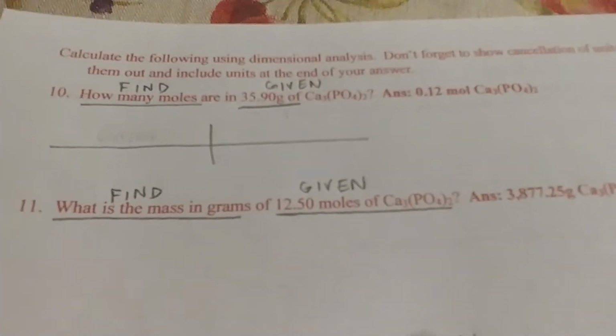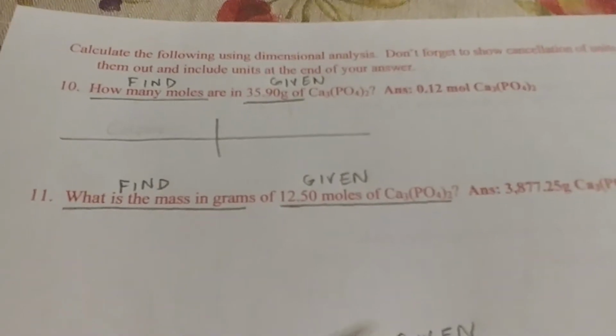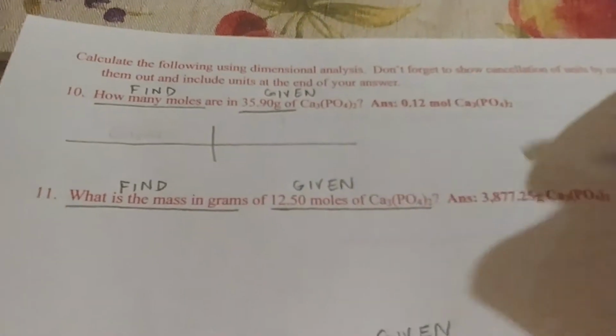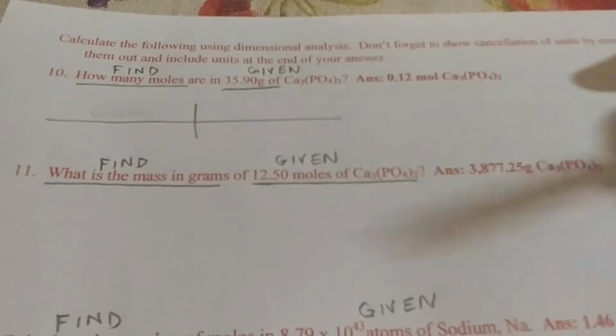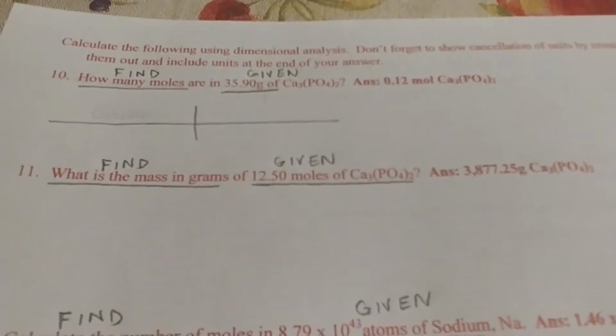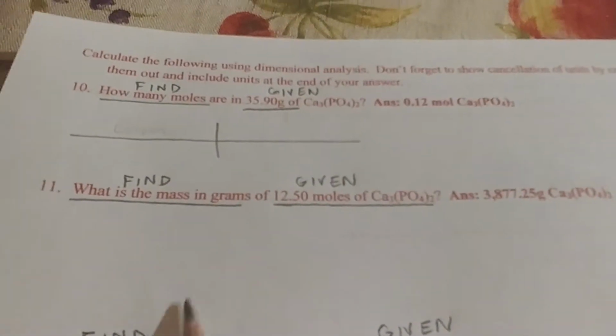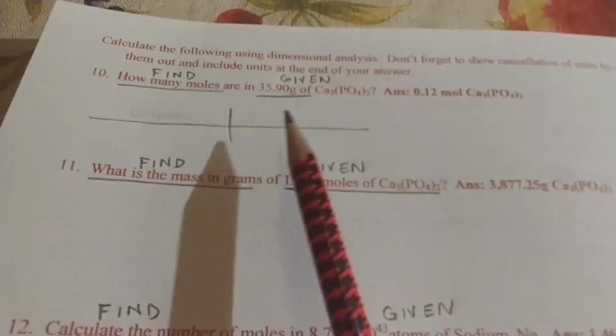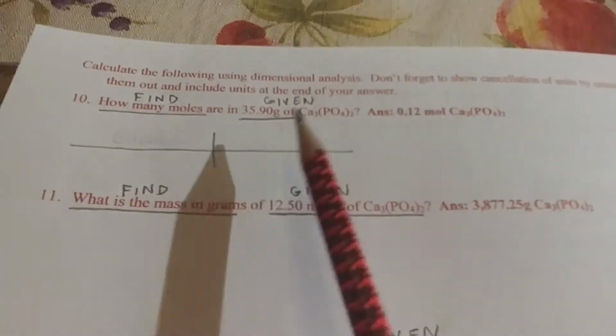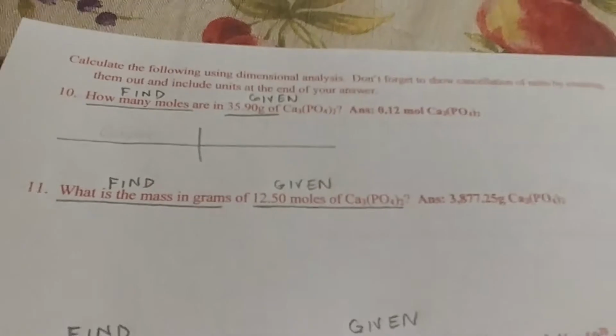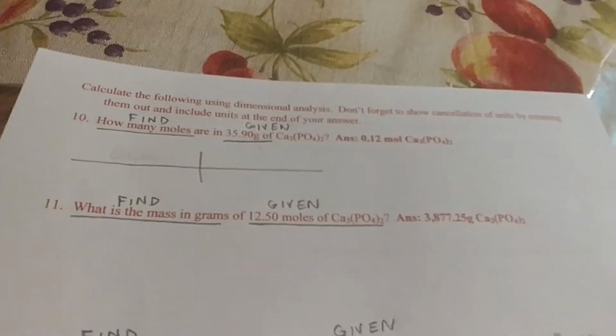Okay, so what I went ahead and did is I highlighted or underlined what my given was and what they're asking me to find. And remember, all the answers are there so you can verify to see if you're doing this right. If I look at the notes that I received yesterday, it's going to give you how to set up this problem.